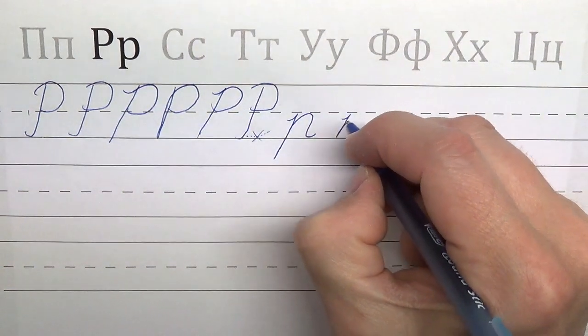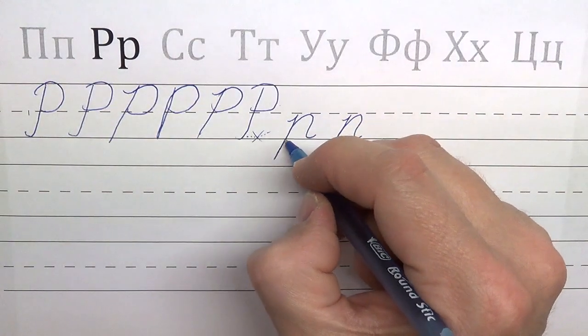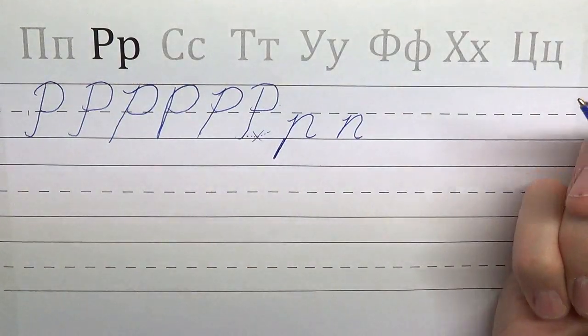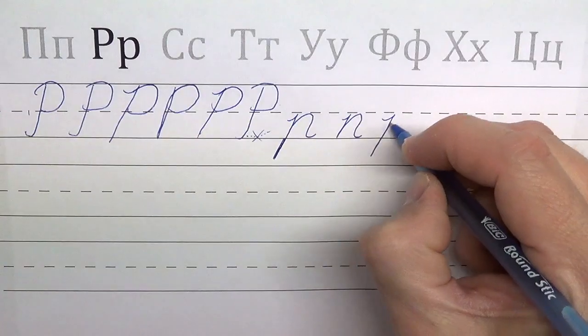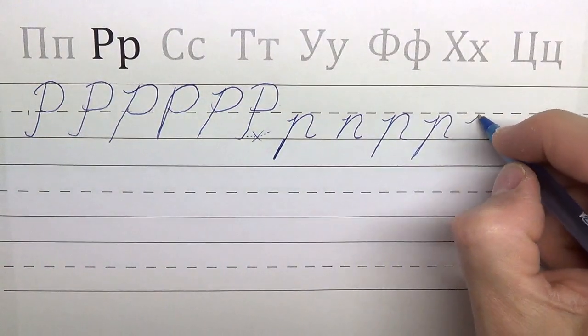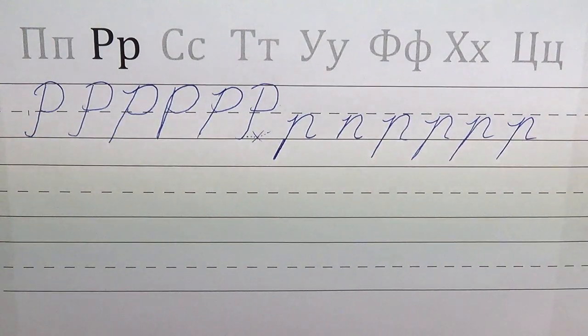You recall that our pa looked like that. Our r is basically the same idea, except it's got this extension down below the line. So write out a few r letters on your handout if you're following along.